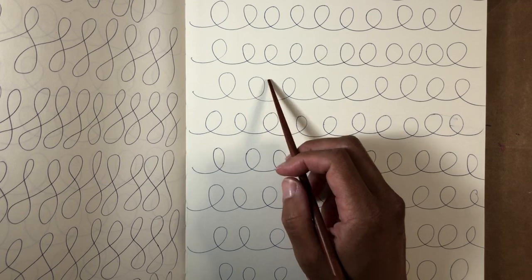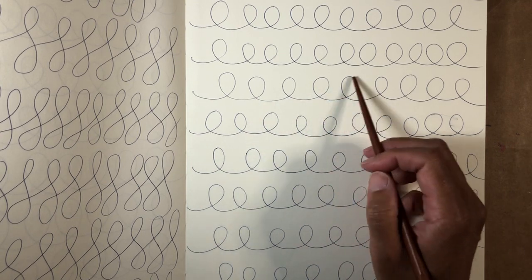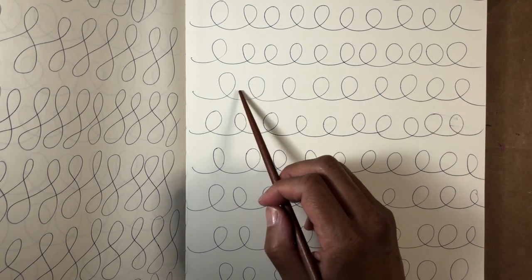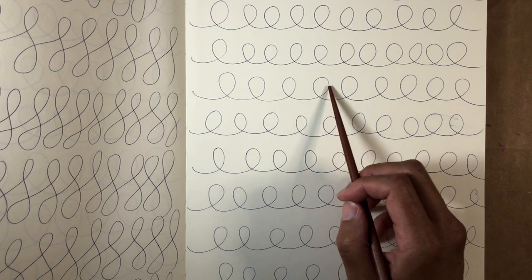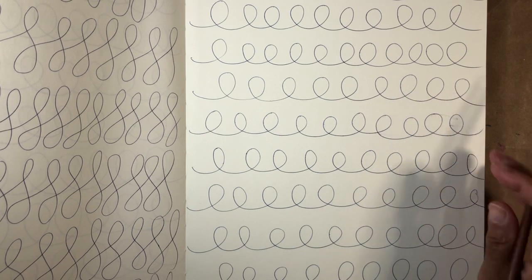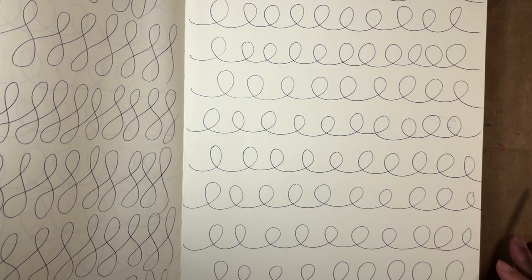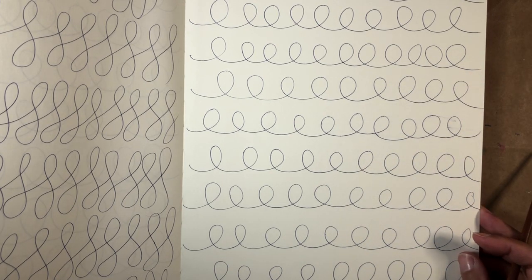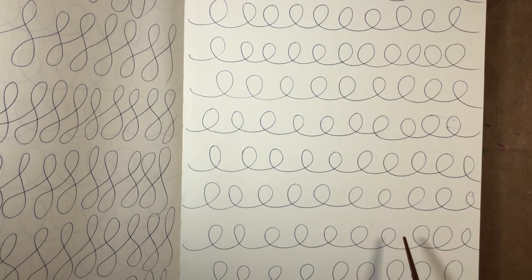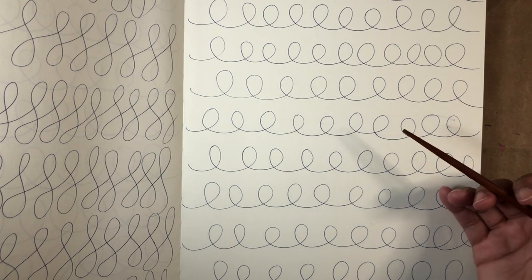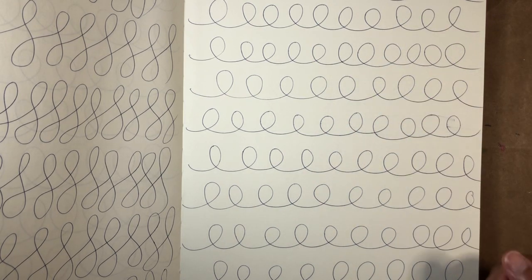You don't want the loops to be overlapping each other. Okay, that's actually also another form of tension. But essentially you want some space between them and just keep a nice, consistent flow. This is a great exercise for relaxation. Usually when you do this, you will feel more relaxed after you get to the bottom of the page. I would suggest doing a page just on some regular computer paper, just one page a day.